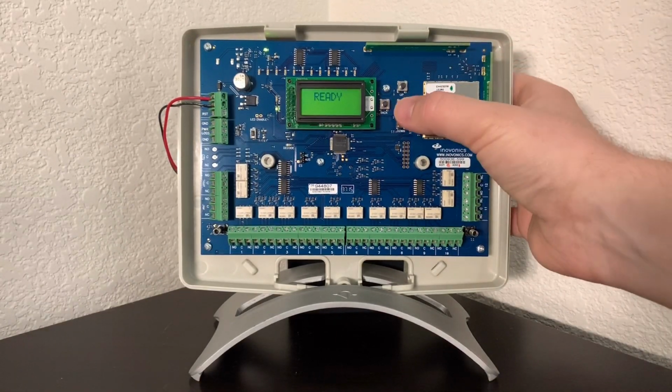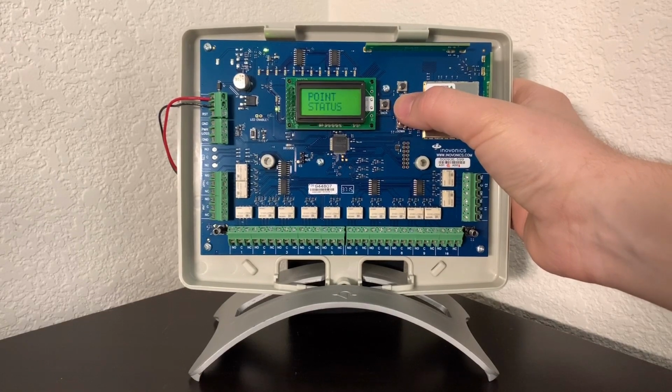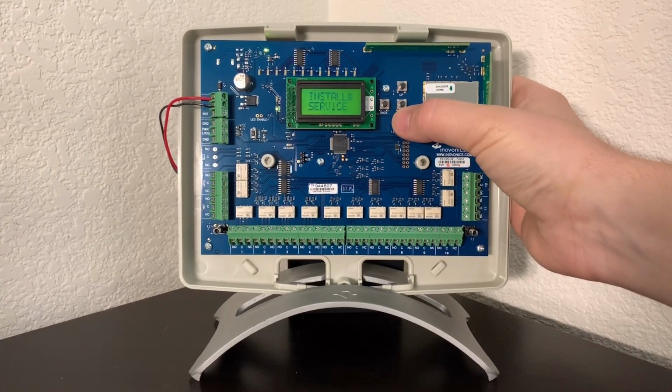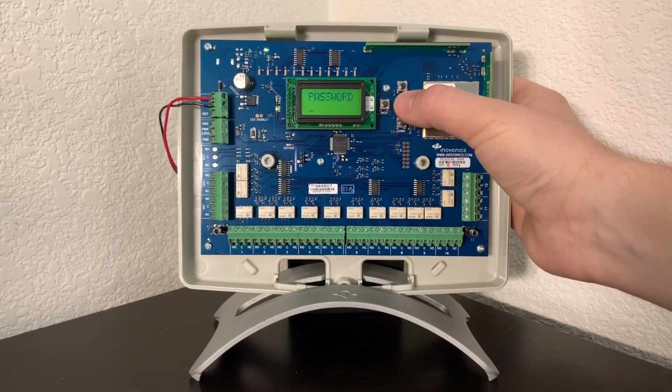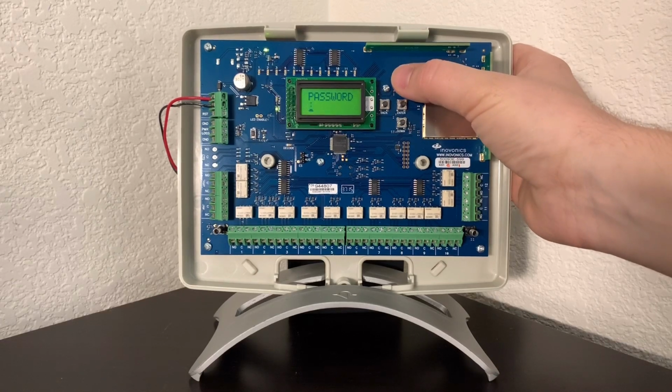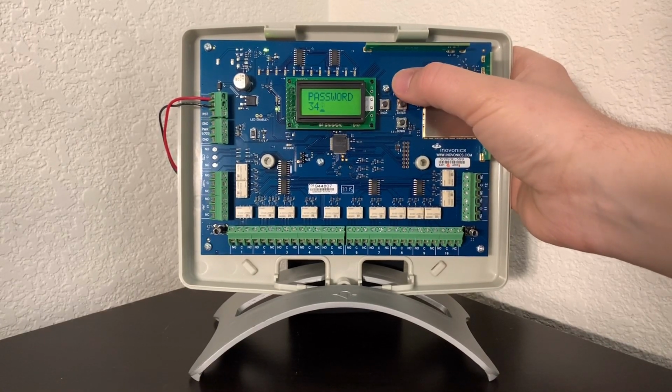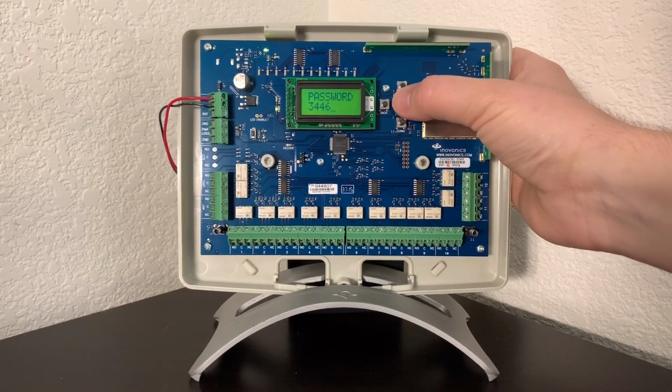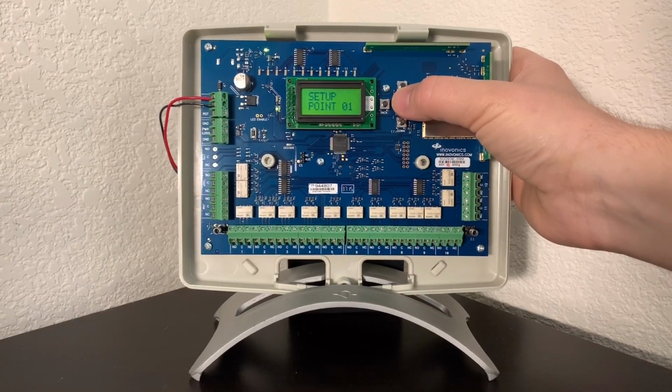We're going to press Enter and go down to our Install and Service menu. From here, we'll enter the password, which by default for both receivers is 3446. You'll use the up and down arrows to select these numbers and enter through. From here, we're going to select Setup Point and we'll choose Setup Point 1 to begin. TX not registered indicates no transmitter is currently programmed to this point.